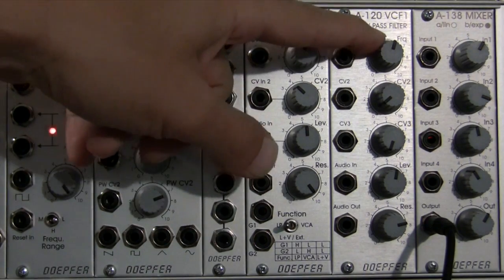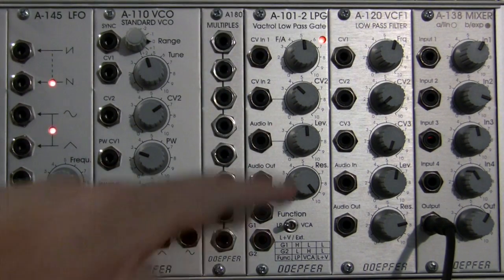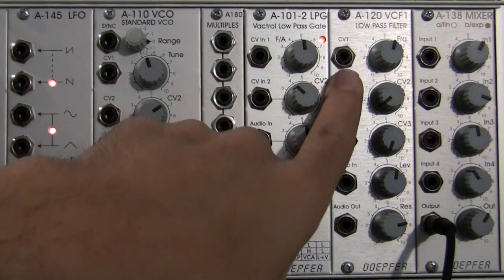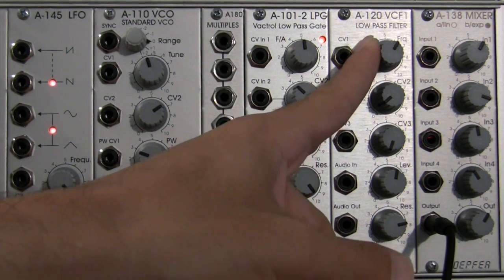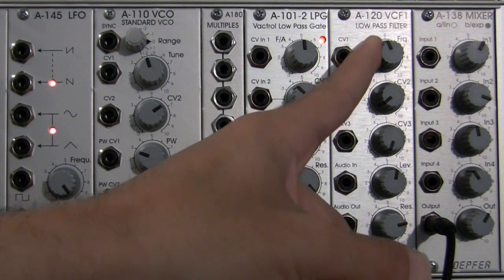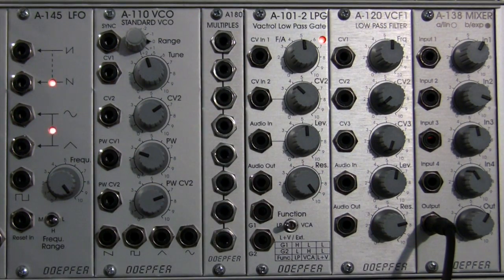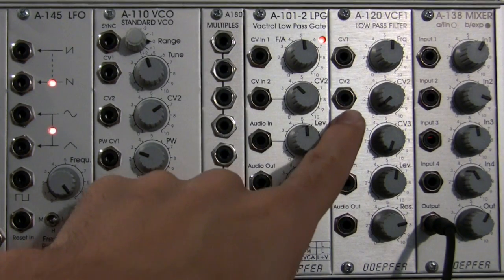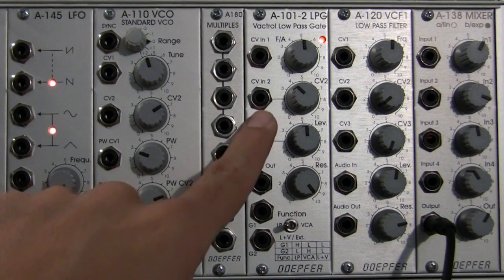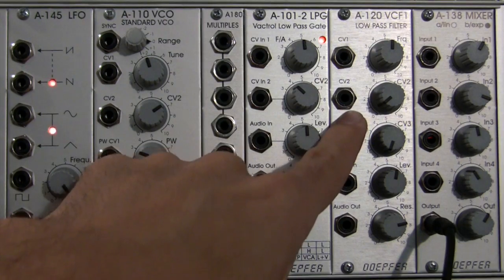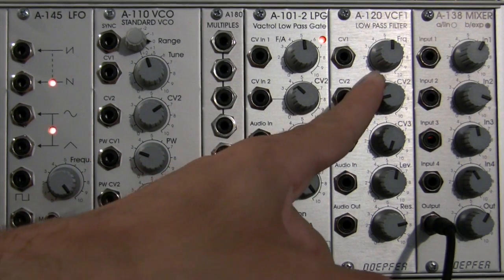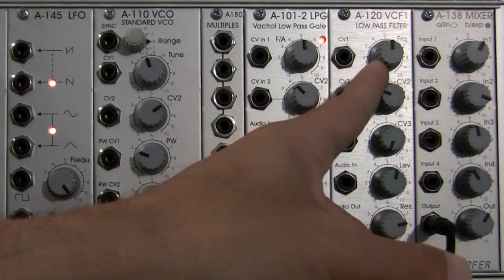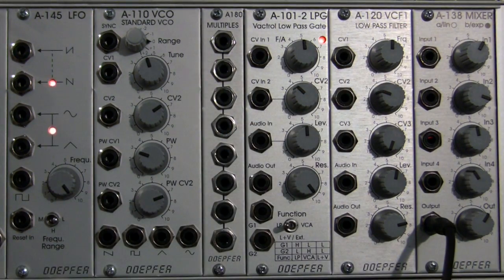And the first row is essentially the same. We have a CV1 that's going to allow us to patch a signal into the frequency and then modulate the frequency setting that we have on that filter. And then on CV2, nearly identical to CV2 over here, you can input a modulation signal, and then you can adjust how much of that modulation signal is going to be going to the frequency of the filter.